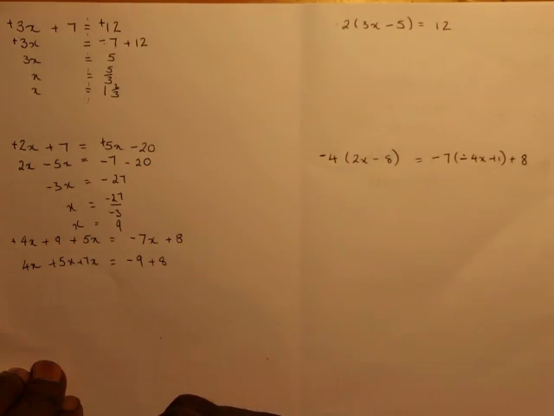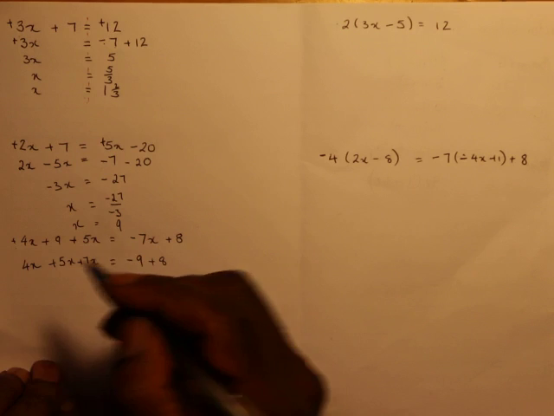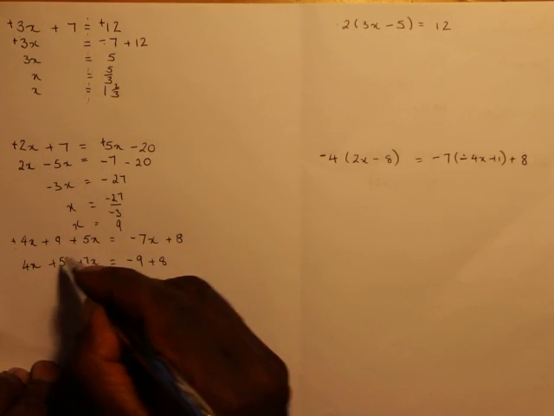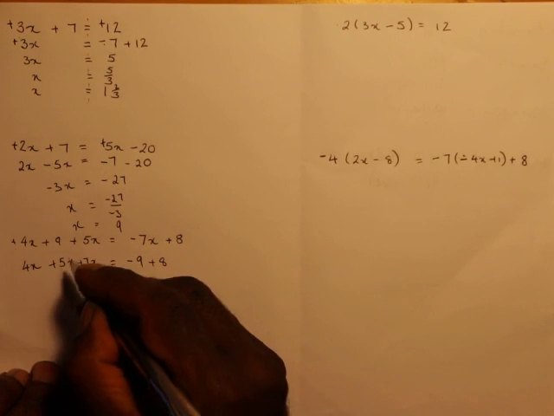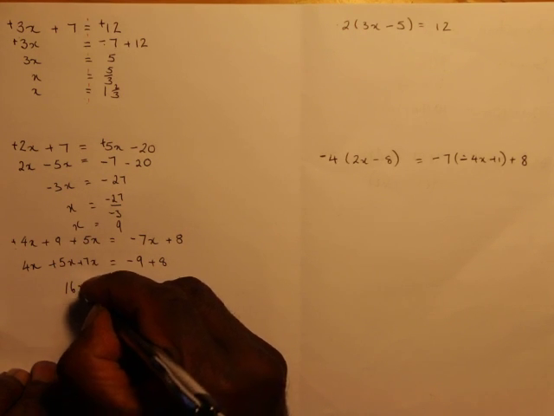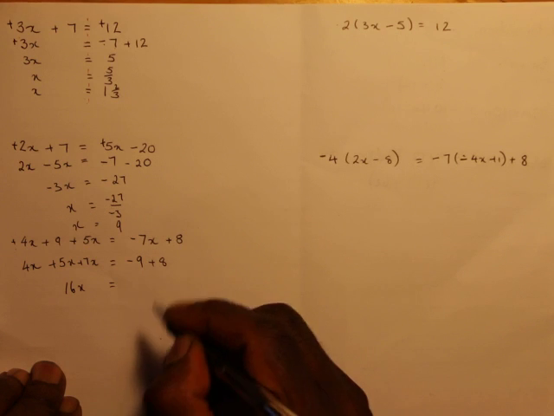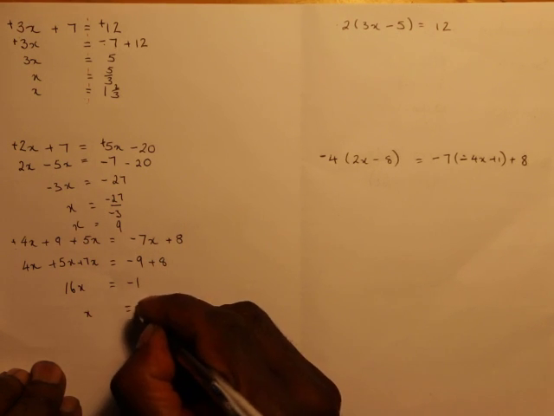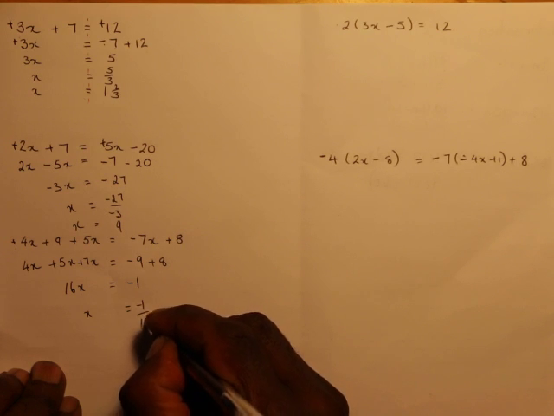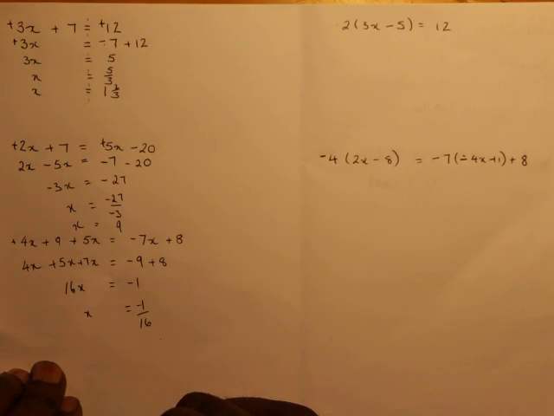Right, we simplify that. We have 4x plus 5x plus 7x. 4 plus 5 is 9. 9 and 7 is 16x. Negative 9 plus 8 is negative 1. Divide by the number in front of x and we have negative 1 over 16.